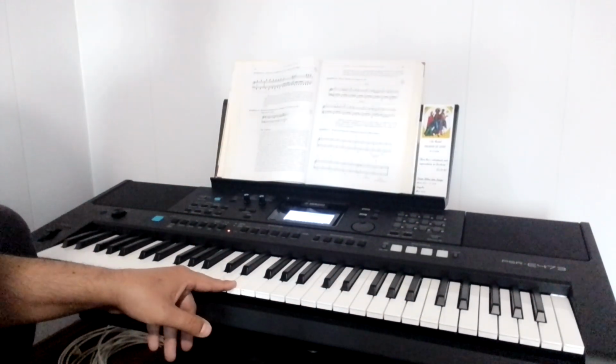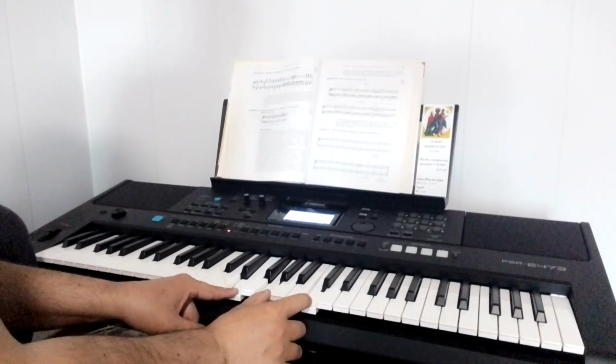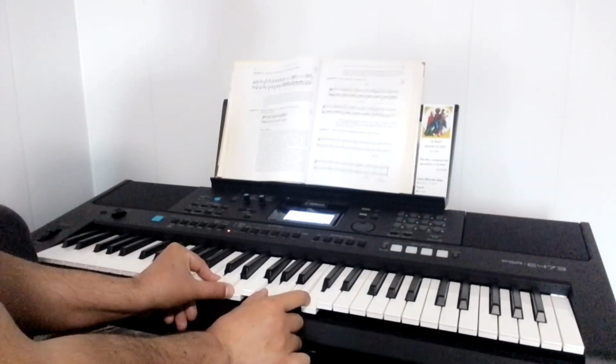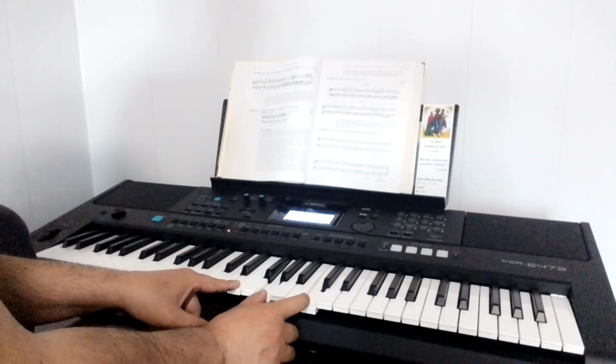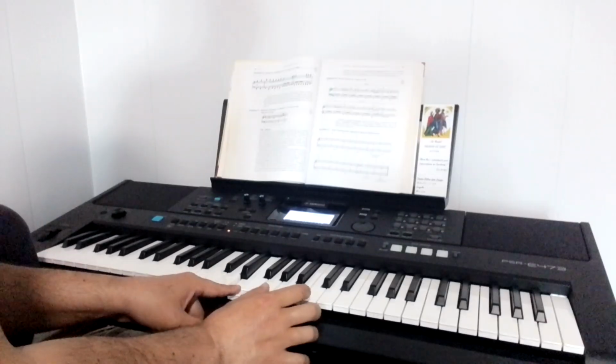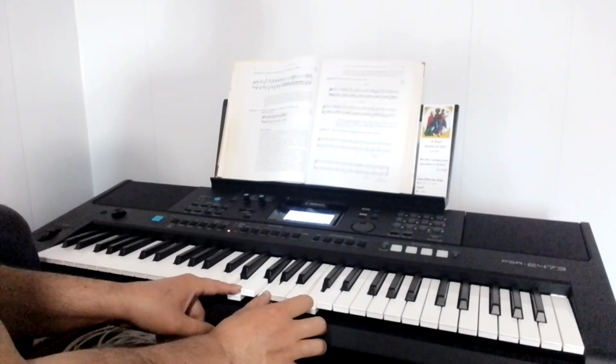So the third in the bass is C major, makes it a little less stable because you don't have that root in the bass. You have that third in the bass, which is a little bit imperfect consonance, or a little less stable. That's why it sounds a little weird.